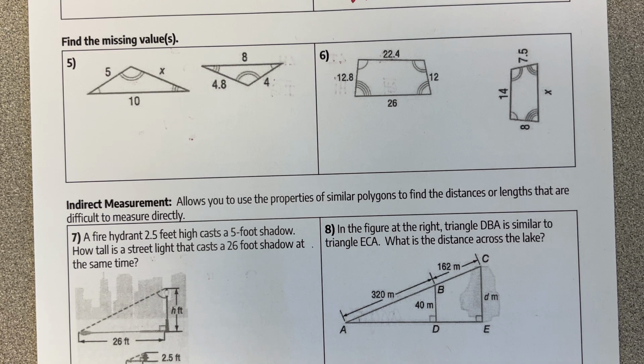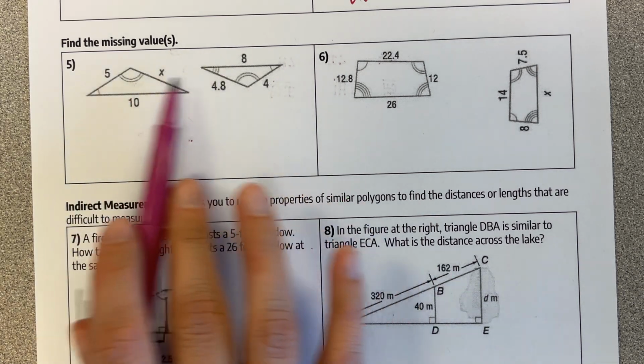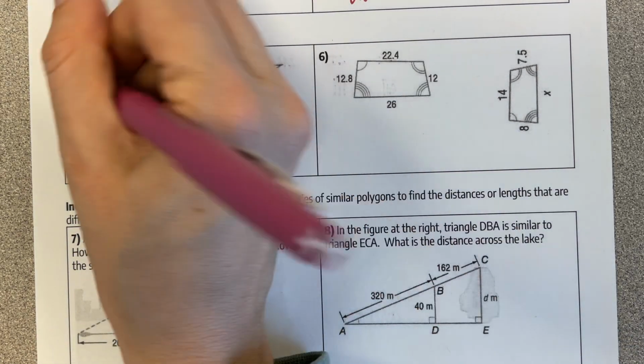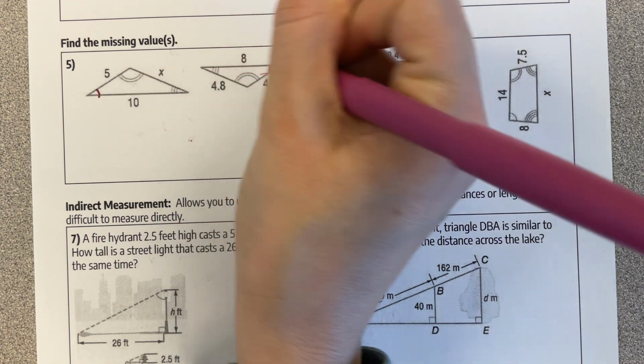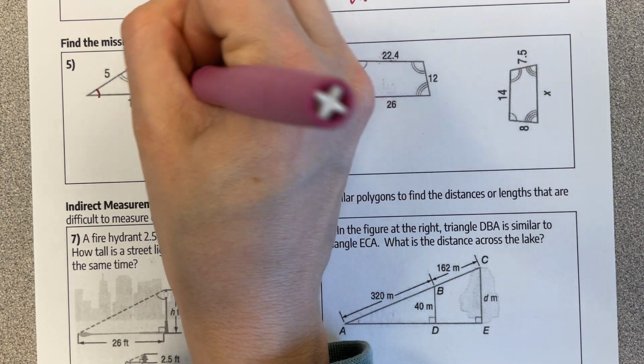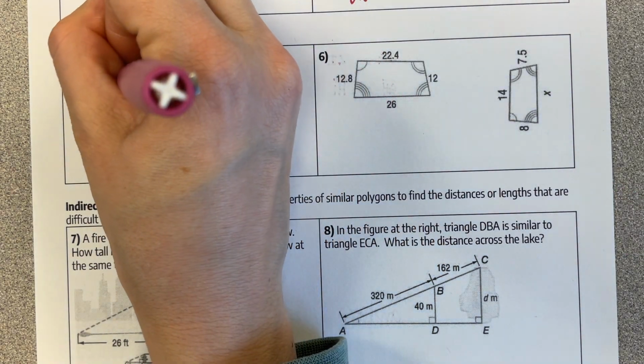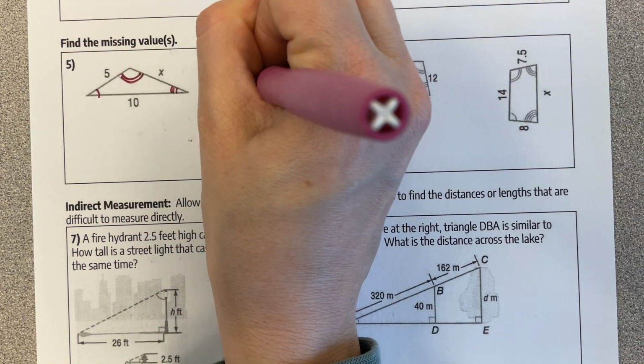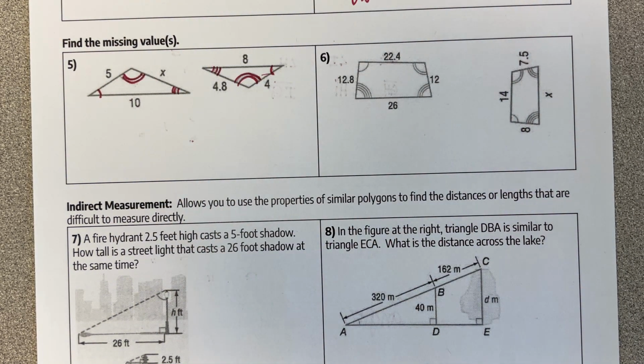Okay, finding the missing values. So we know that these are similar based on the angles here. This angle is congruent to this. These 3 are congruent to these 3. These 2 are congruent to these 2. So I'm going to find some corresponding sides here.